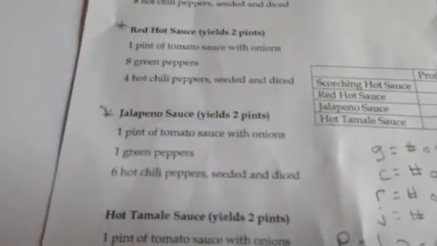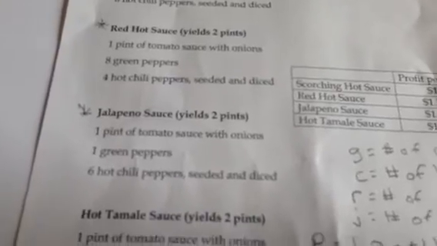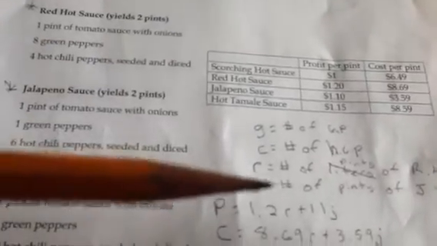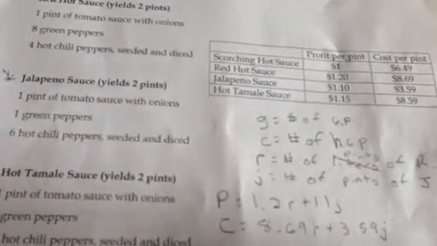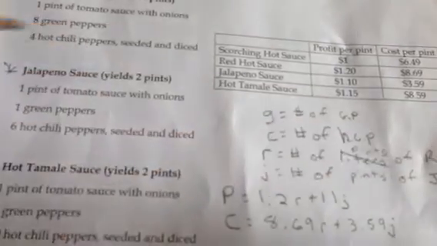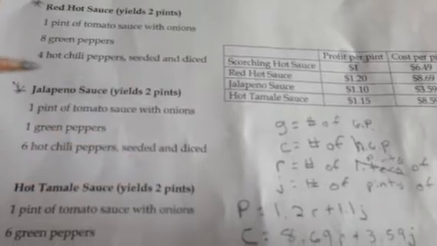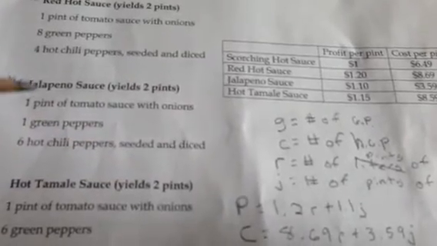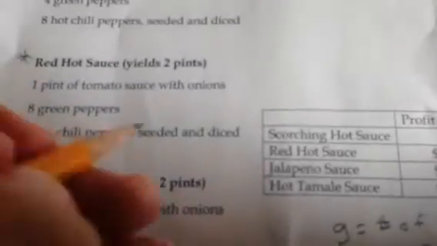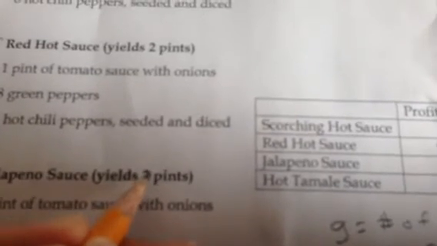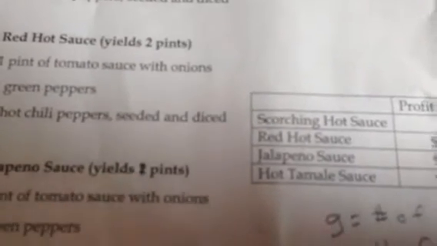Now, our sauces say they yield 2 pints. I use my variable R as the number of pints for the red hot sauce, and J to be the number of pints for the jalapeno sauce. So, first thing I'm going to do is get this into being 1 pint by dividing the entire recipe by 2. So this is 1 pint.